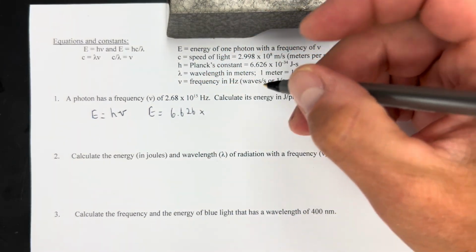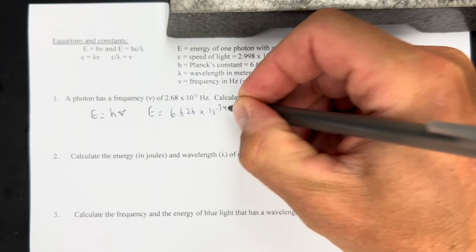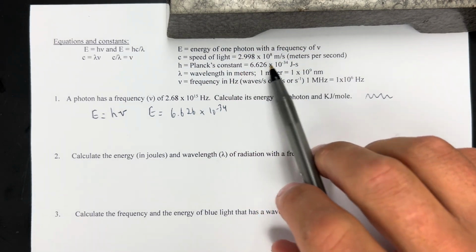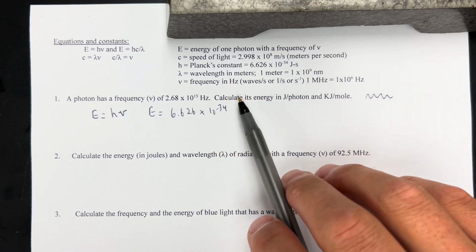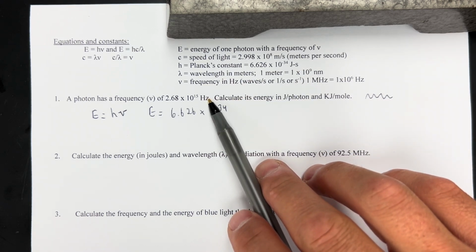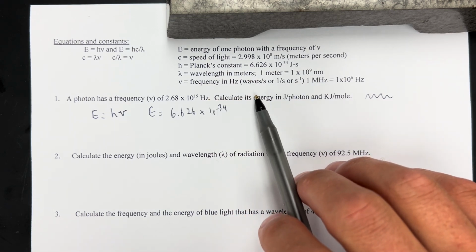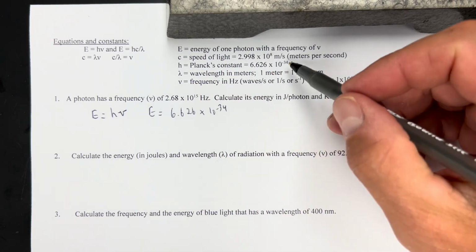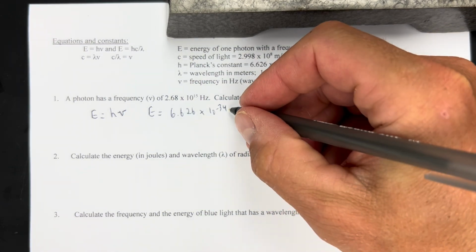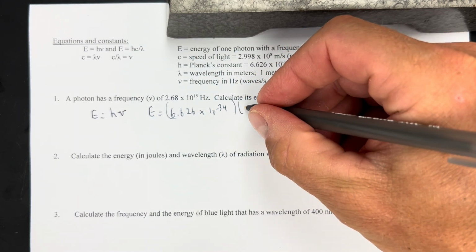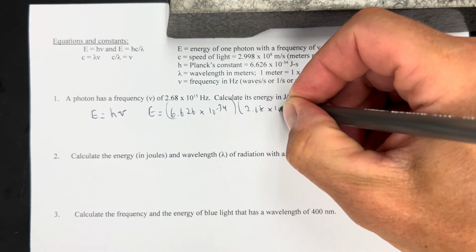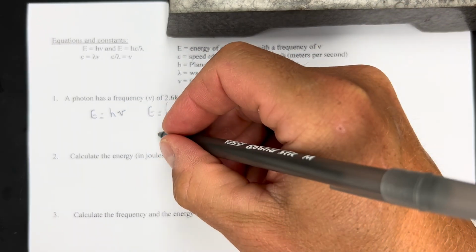6.626 times 10 to the negative 34th. That is called Planck's constant. So that's just a constant. Notice that is in joule seconds. And we're going to multiply by waves per second, which will just give us an answer in joules. Okay, so know when you're using this, your answer is going to be in joules. So that times 2.68 times 10 to the 15th waves per second.